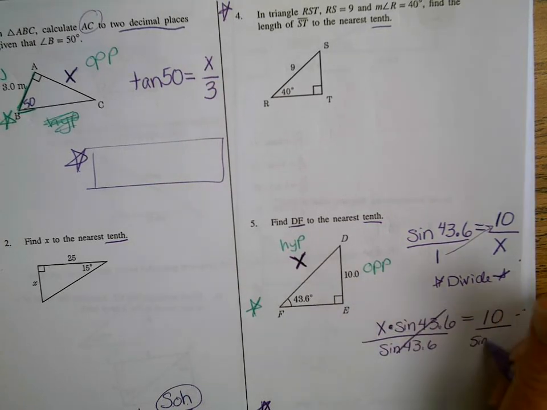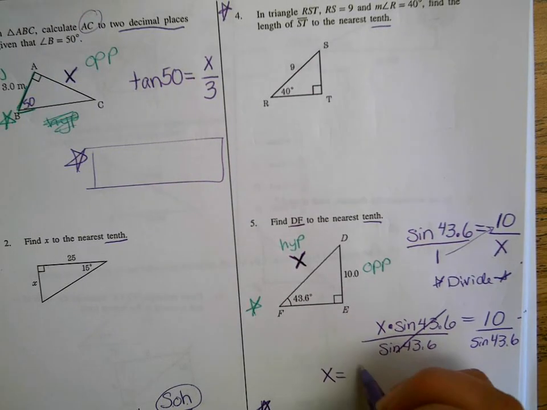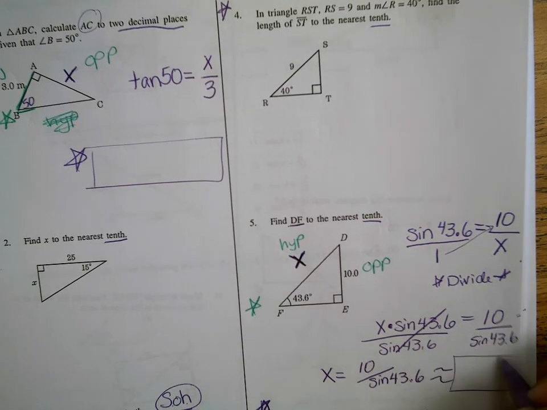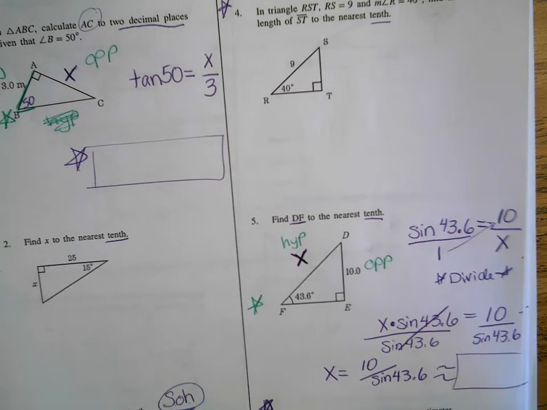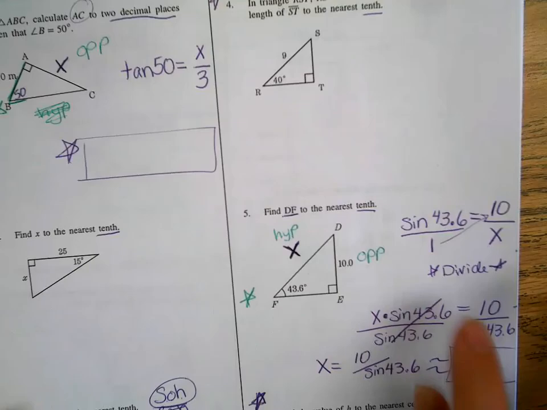Therefore, x equals 10 divided by sine of 43.6, and then you're going to approximate to some decimal place. And that's like exercise C from over here. So I wanted to set up one more of those for you.